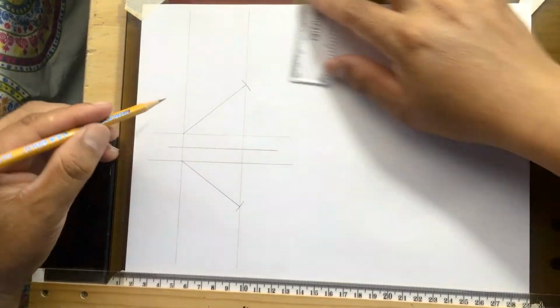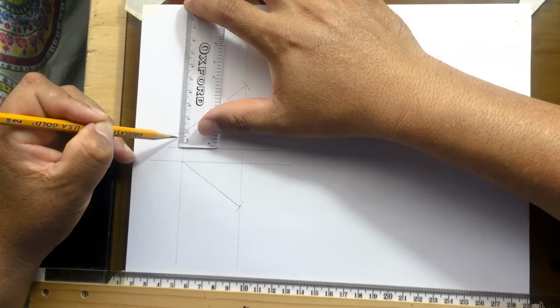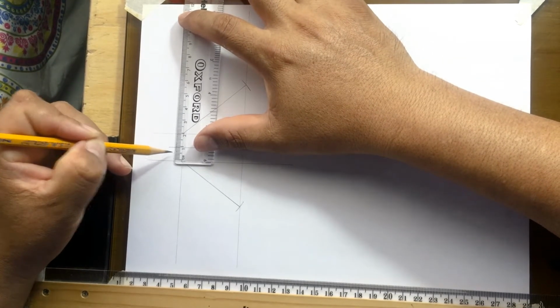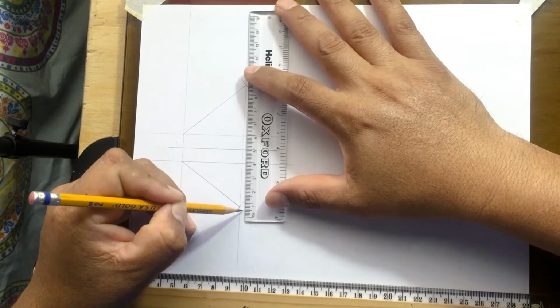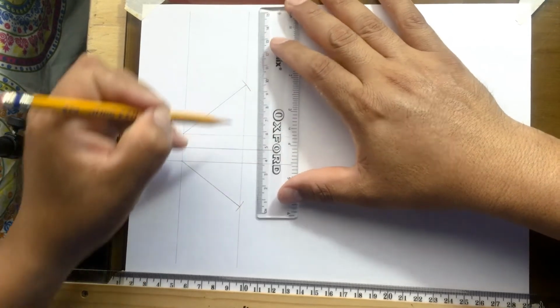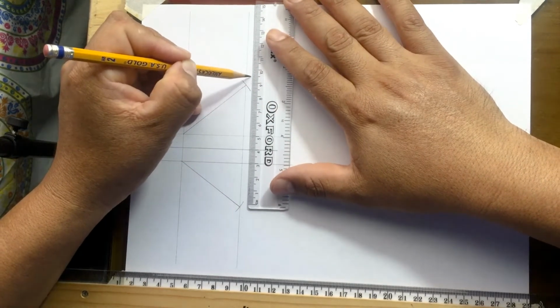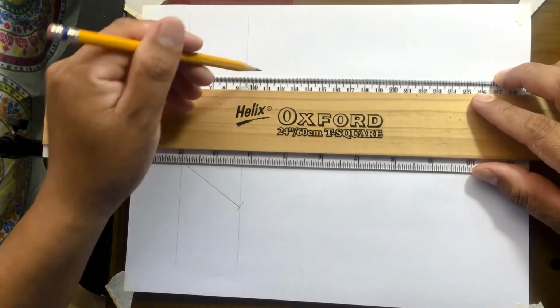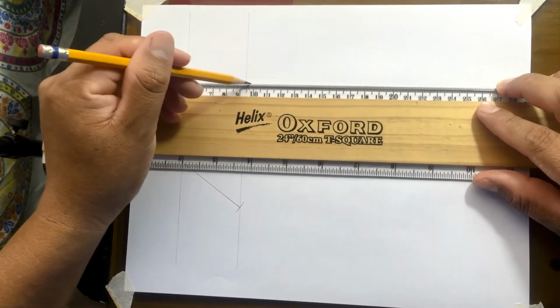I need to label the points, 5 millimeter. It's construction lines that we're using.